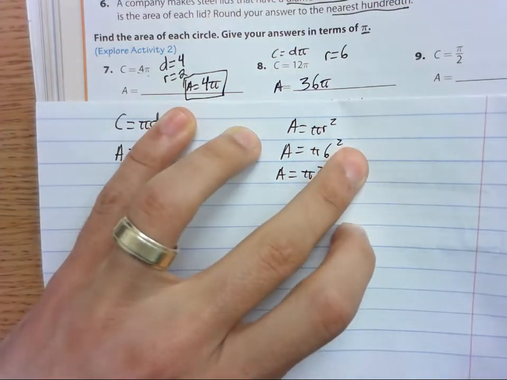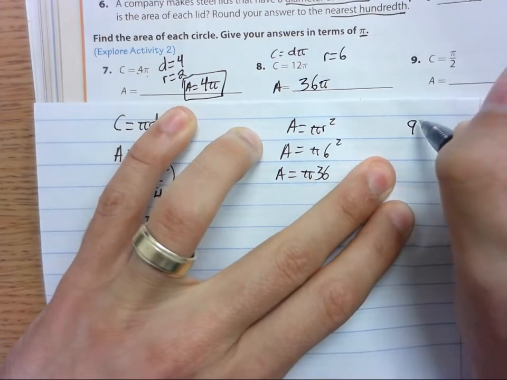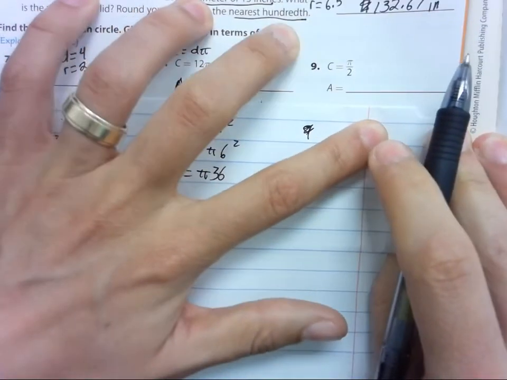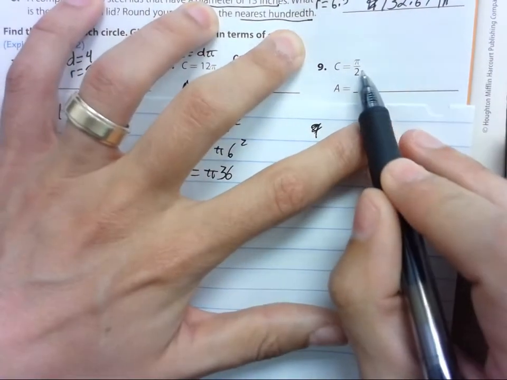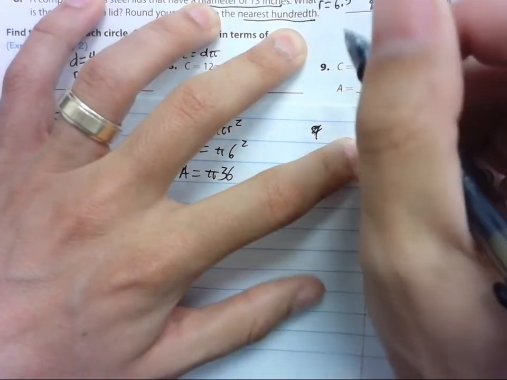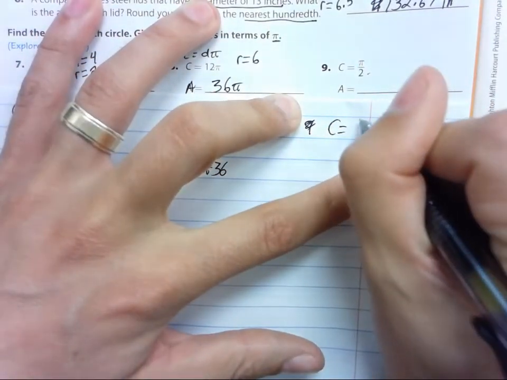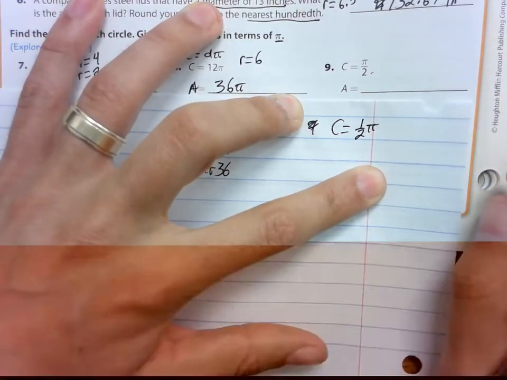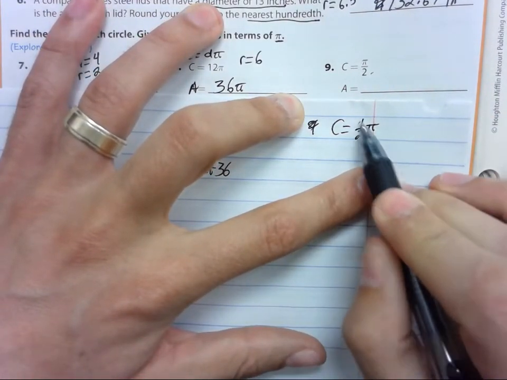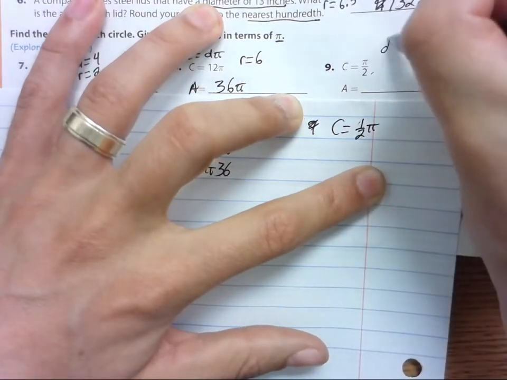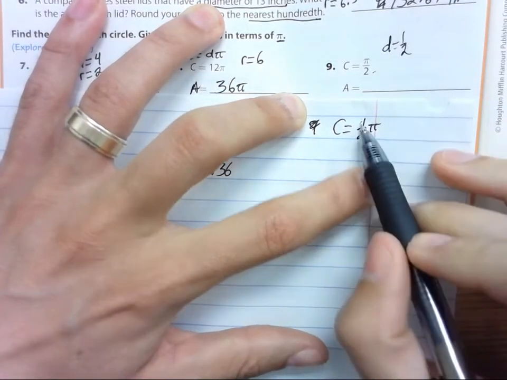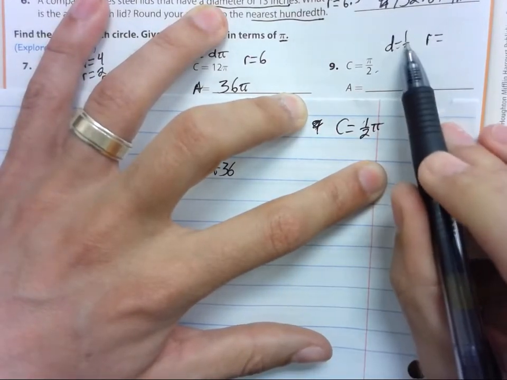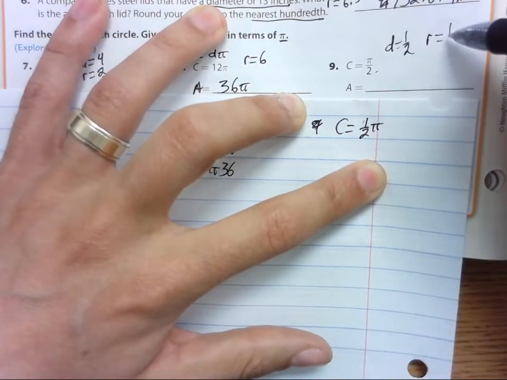On to number 9. So the circumference equals pi over 2. So I like to rewrite this, because pi divided by 2 is the same thing as 1/2 times pi. And that makes it much easier because now we know that our diameter is 1/2. So if the diameter is 1/2, we need to take half of that for the radius. So half of 1/2 is 1/4.